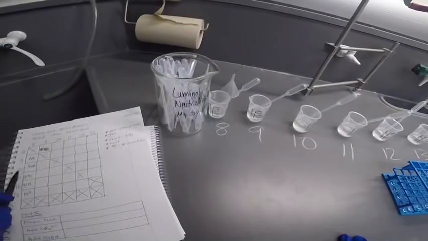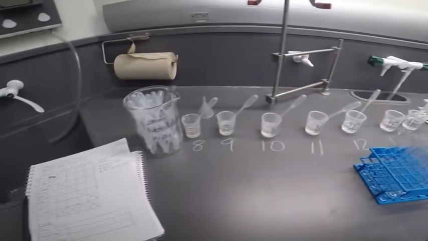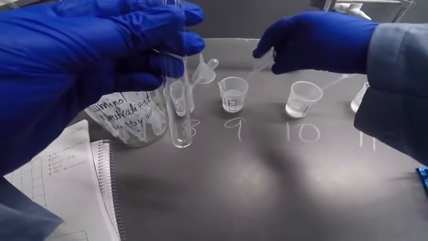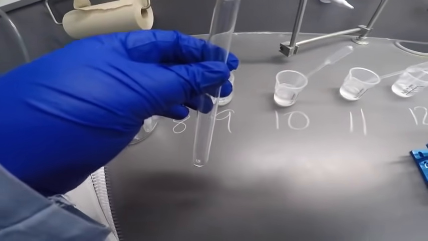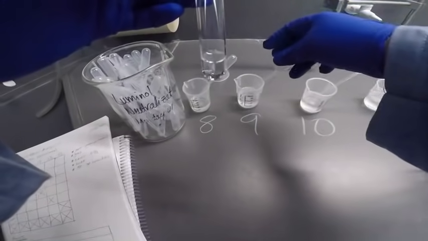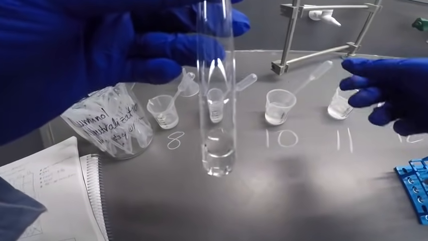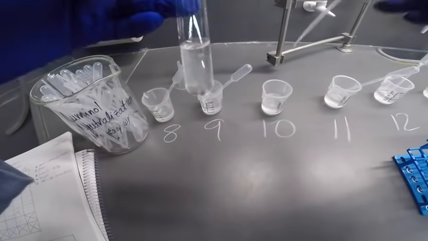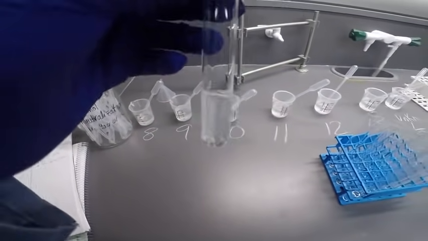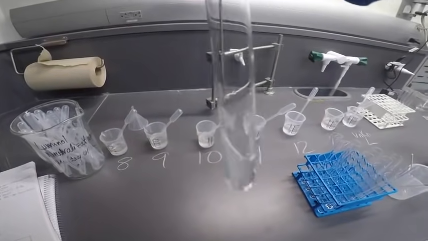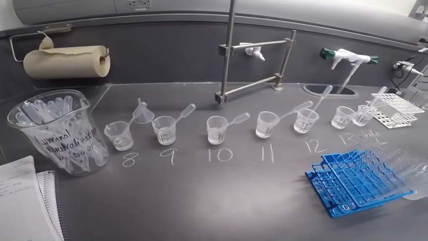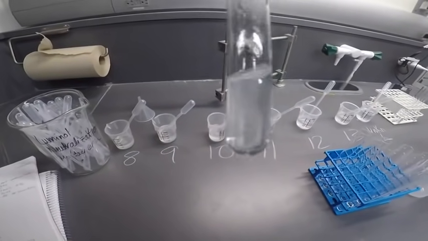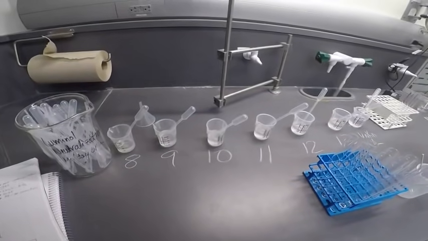So let's do 9 with everything that comes after it. We already did 8 and 9, of course. So here's 9. Plus 10. It did get slightly cloudy. Let's stir and see if we can get some more. It got a little cloudy. So it looks like it's formed a slight precipitate.